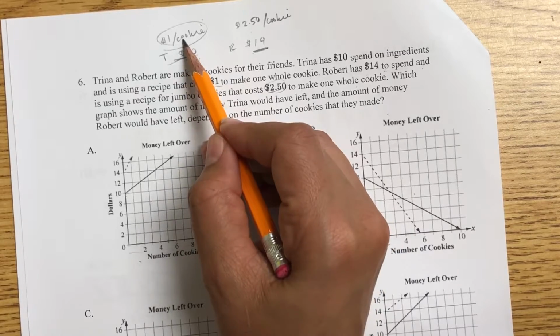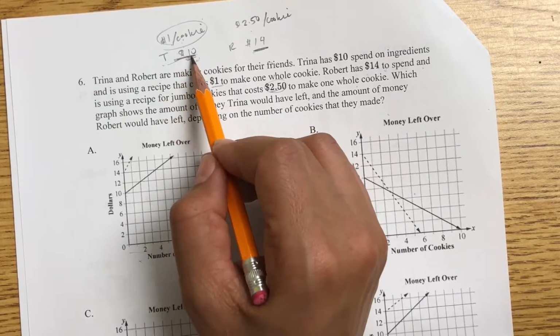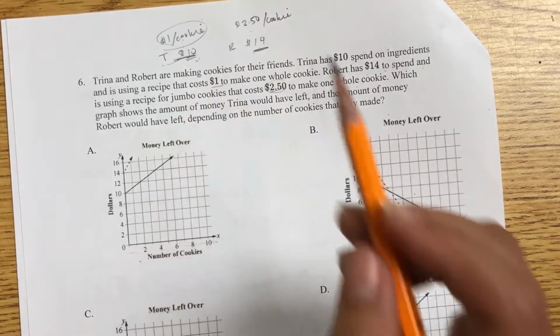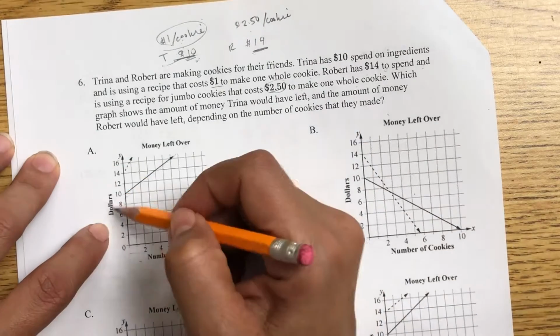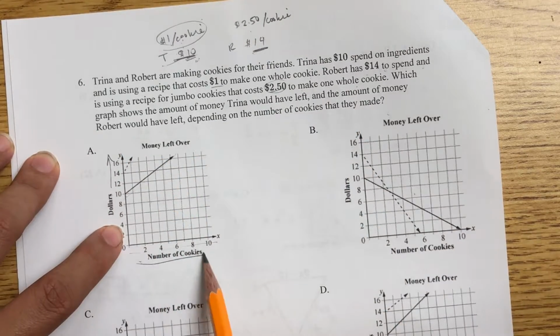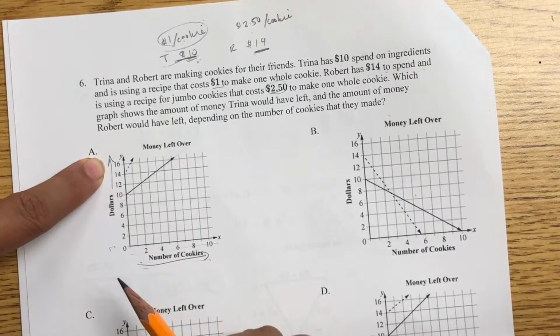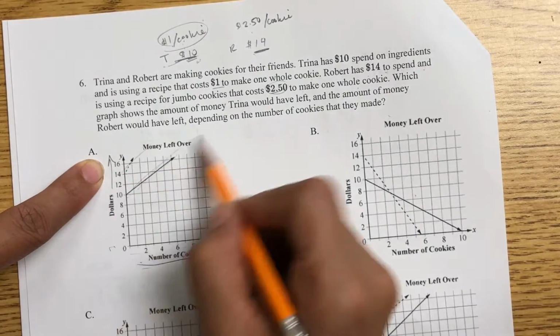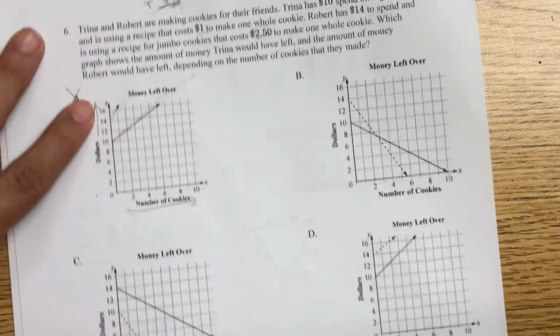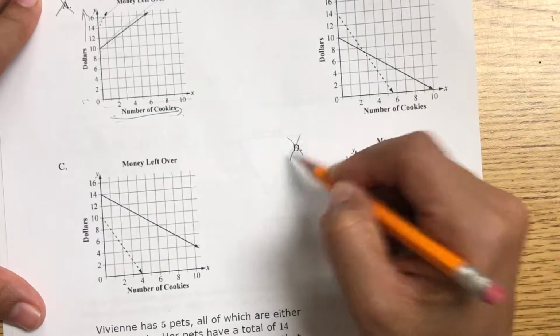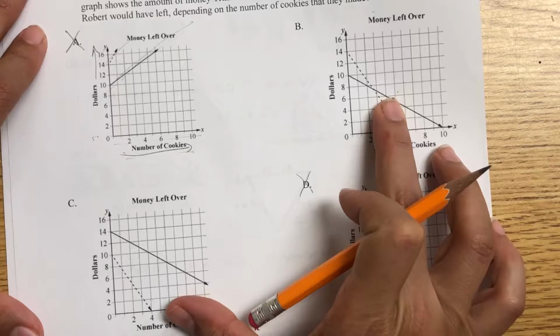So for every cookie Trina makes, she loses $1. So if she made one cookie, she now has $9 left. So there's no way the graph should be increasing the dollar amount. As the number of cookies goes up, there's no way that you're getting more money because you have to spend the money. So none of these graphs that are going up can be the answer. So it can't be that one and it cannot be this one. So these are your two options.